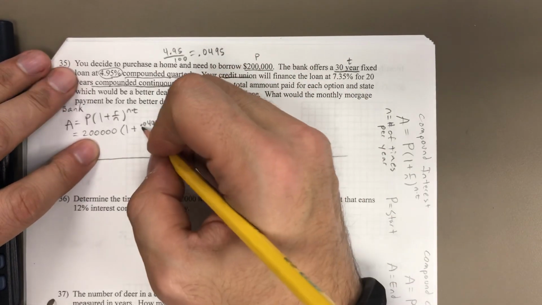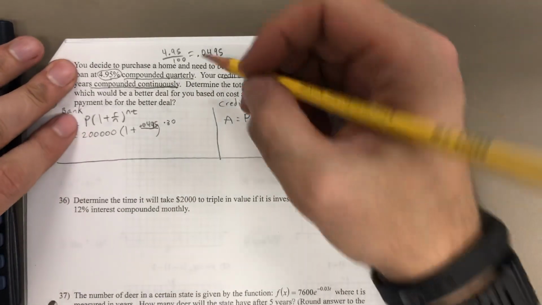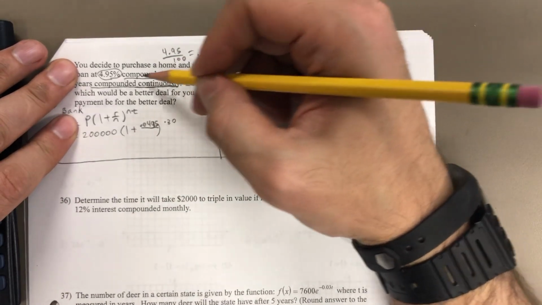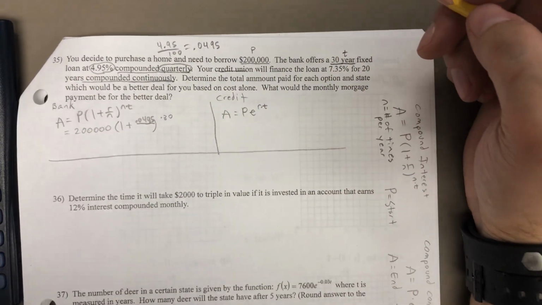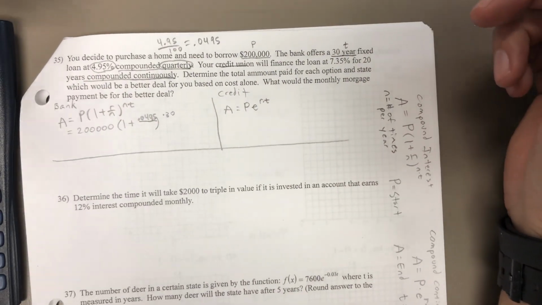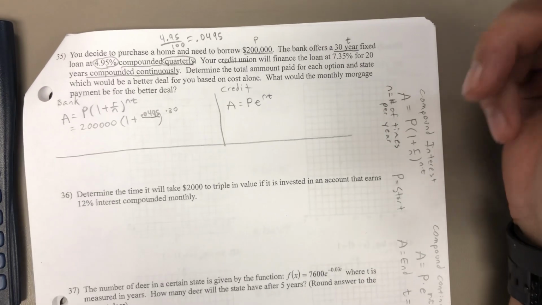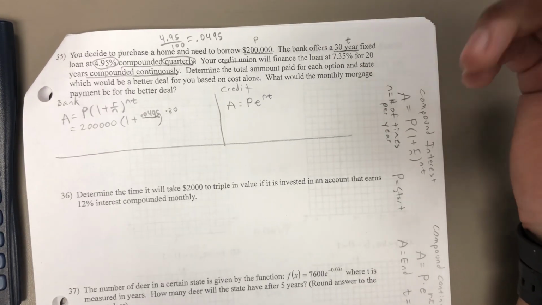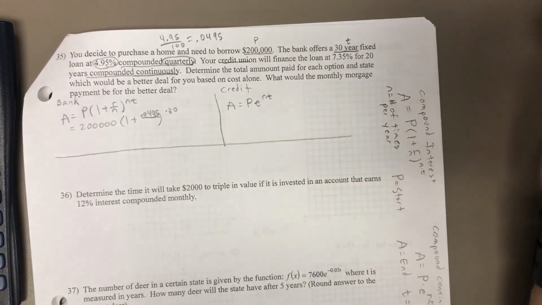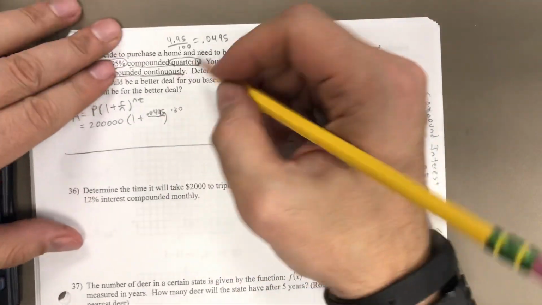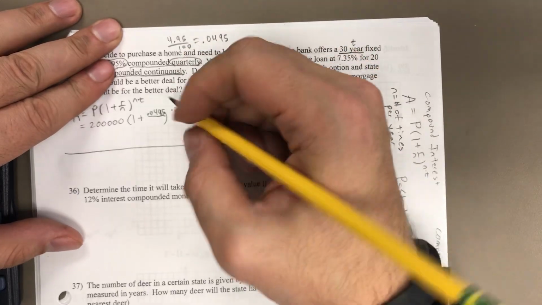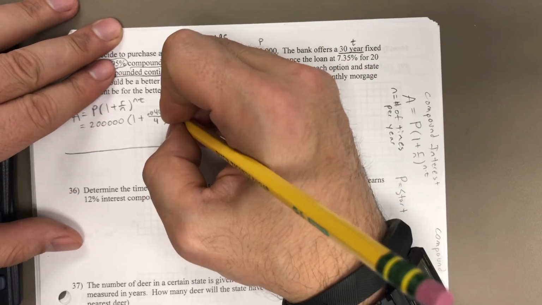Now we just need to find the n value. So the n value is actually given to you when you're told how it's compounded. It's compounded quarterly. All you need to do is ask yourself one question. How many times per year does quarterly happen? So there are 4 quarters in a dollar, so that means that there's 4 compoundings that happen quarterly over the course of a year. So that's an n value that's equal to 4. So we just plug in 4 for our n value here and here.